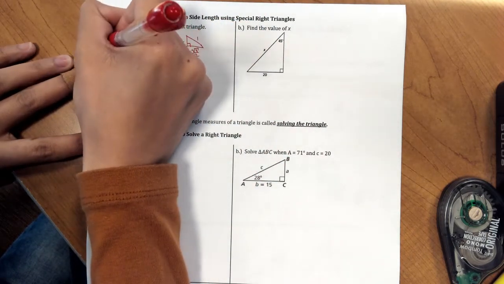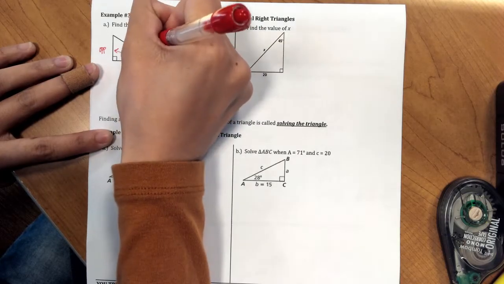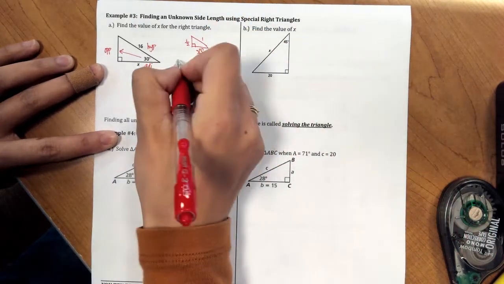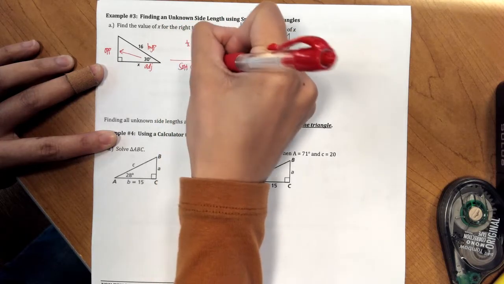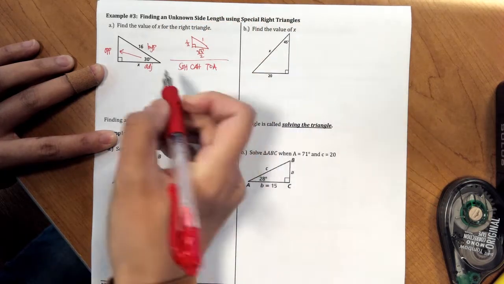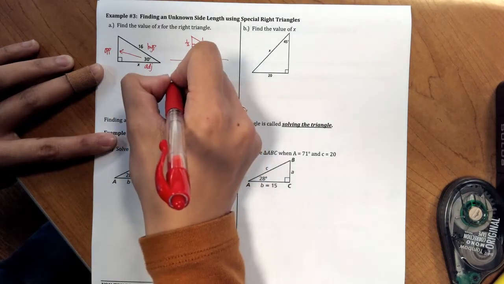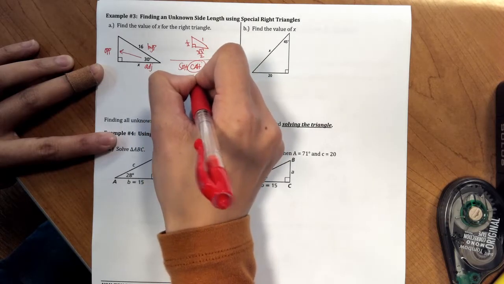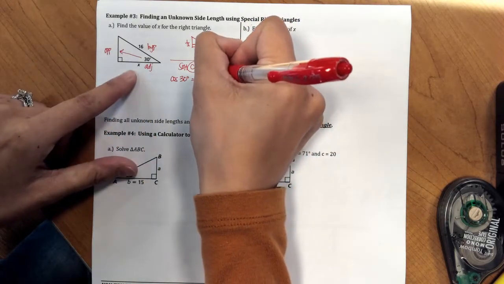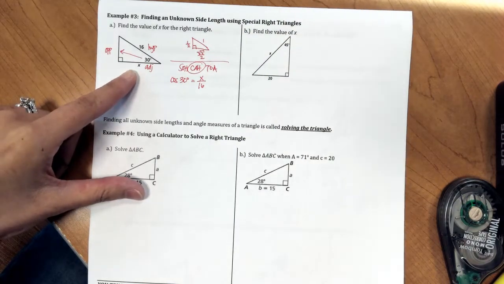So 30, this is opposite, which we don't have, but we have adjacent and hypotenuse. So if I use SOHCAHTOA, I have adjacent and hypotenuse. So I can say, well, the cosine of 30 degrees equals x over 16. And this is where that table that we just filled in comes into play.